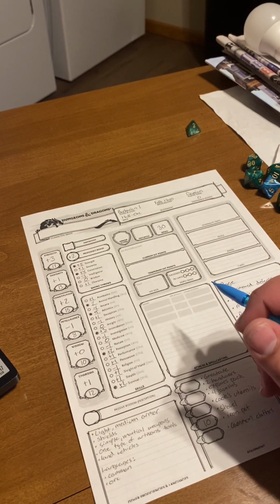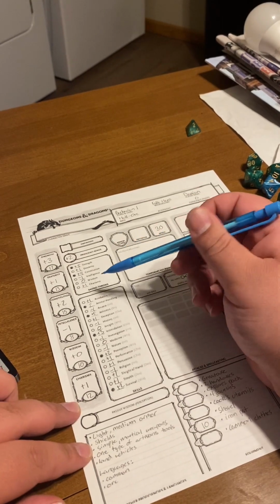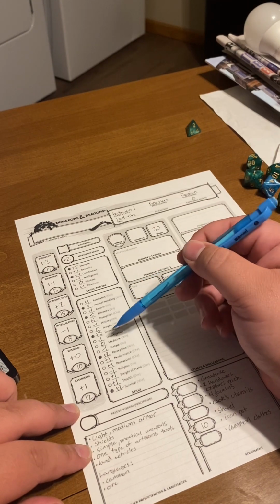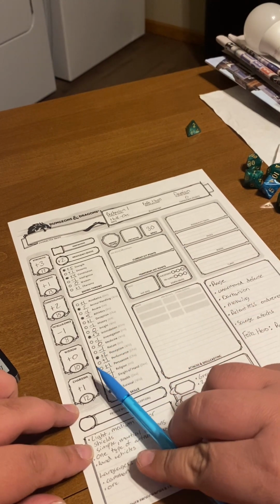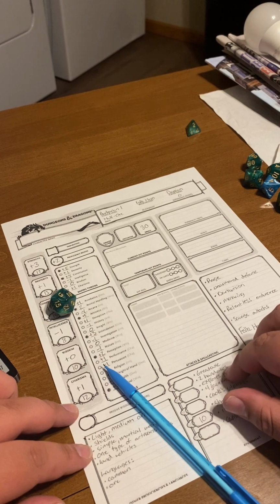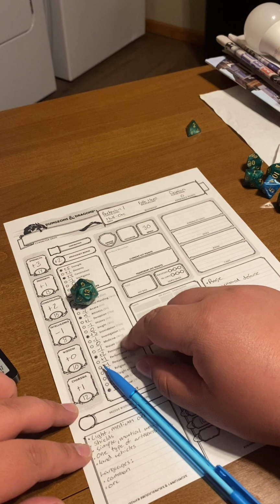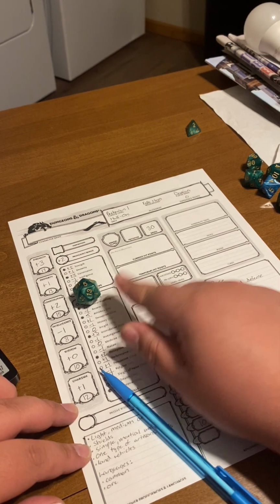Alright. We now have our modifiers for our skills. So whenever we need to make a skill check, for instance, if we're trying to intimidate an enemy and the DM tells us to make an intimidation check, we'll roll our d20, 5, and add our modifier, which is +3, which makes it an 8.